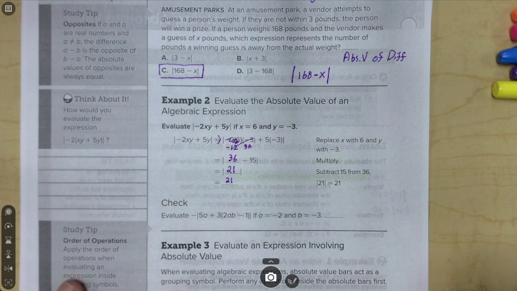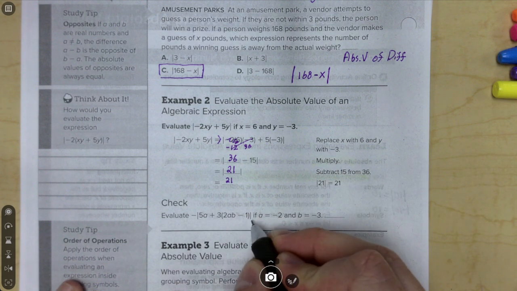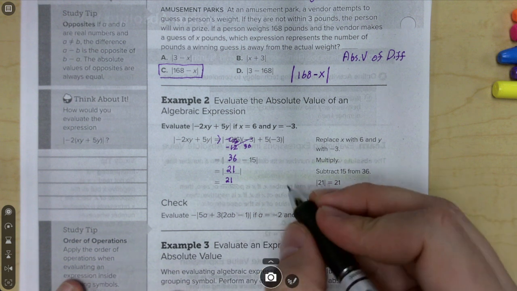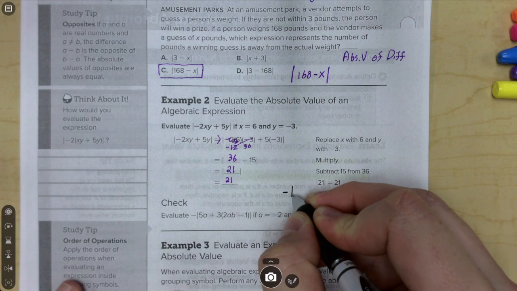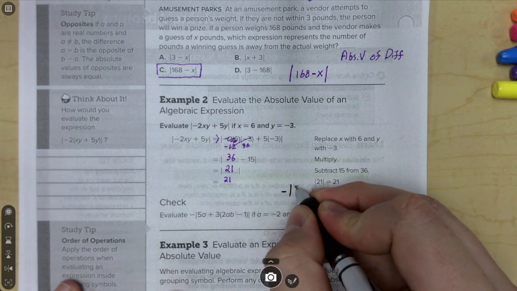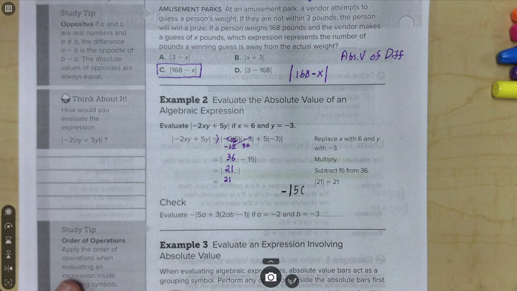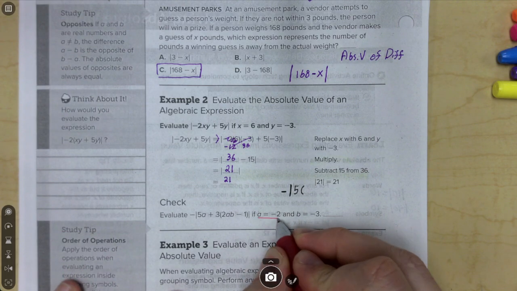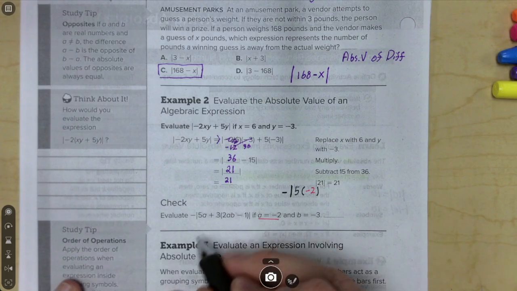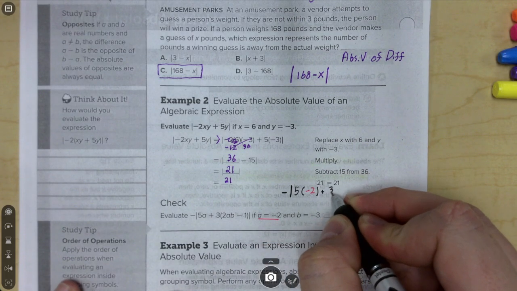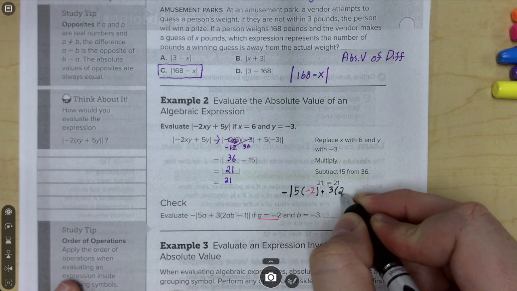Check. Evaluate the following if A is negative 2 and B is negative 3. Okay. Now, anytime they give you absolute value symbols, think of them like grouping symbols, just like parentheses. Ooh, we have a negative out in front. That's going to affect this whole thing. 5, and instead of A, we're going to write negative 2, because A is negative 2, plus 3, parenthesis, 2, and we're doing some more substitution.